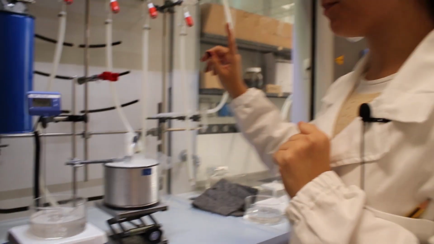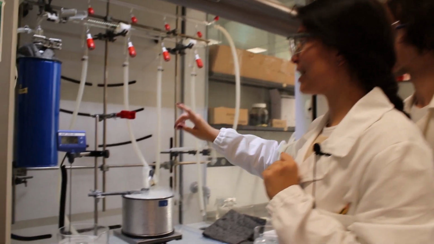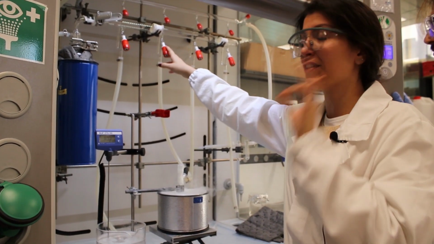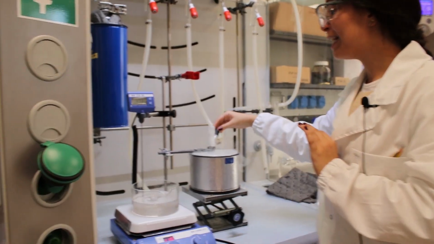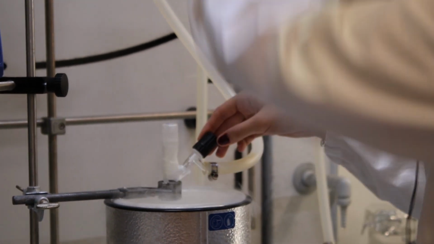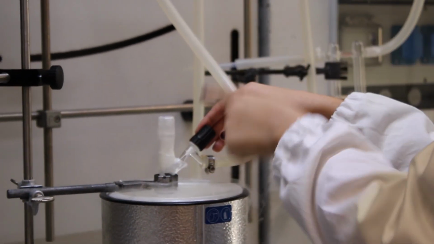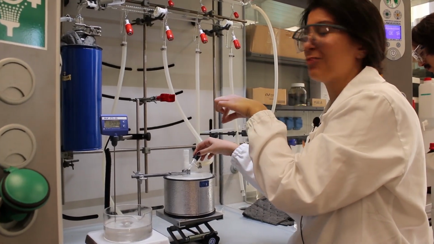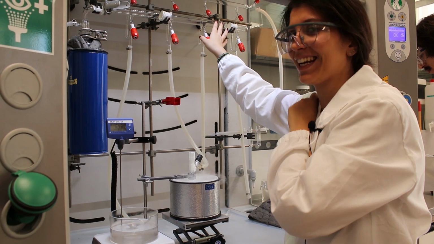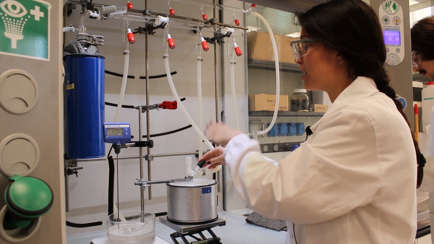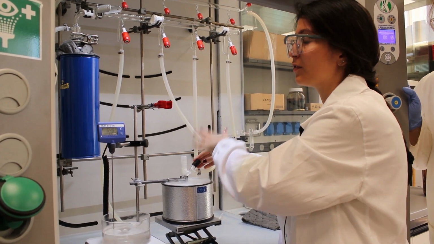Okay, an important thing that I forgot is that we have opened the valve of the Schlenk line, but the very, very important thing is that the valve of the Schlenk tube here, as you can see, is closed, because if we have opened it, the Schlenk line valve with the Schlenk tube valve also opened, all the solution that we have prepared will be in the Schlenk line in this moment. So it is very important that during this first step, the Schlenk tube valve is closed.